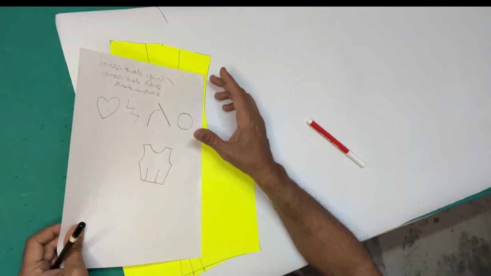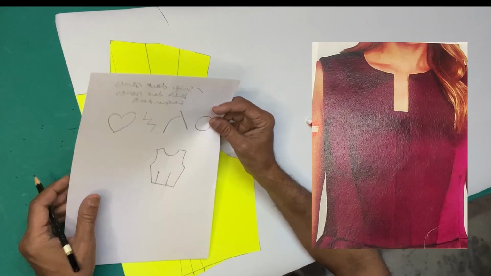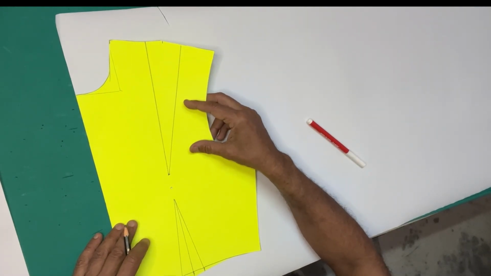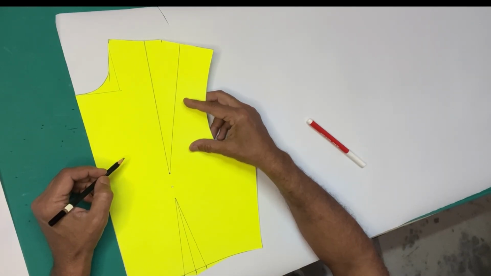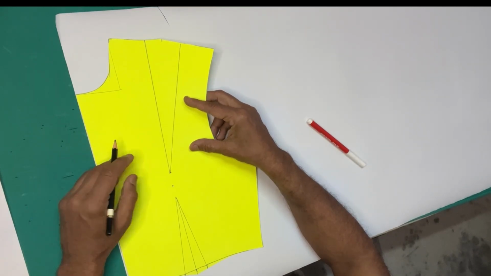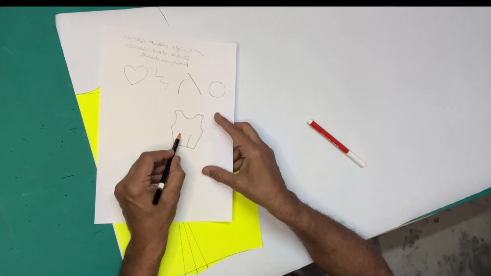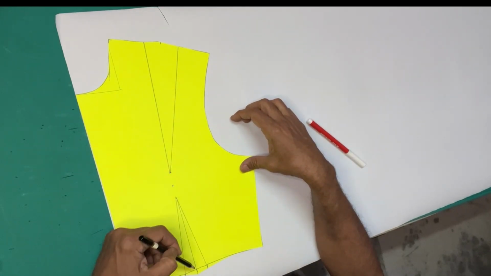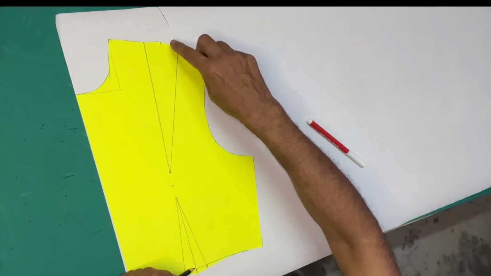If you want to make a style which has just one dart, then how should we do dart manipulation? I will teach you with the help of this stencil. In my last video I have already taught you how to make these stencils, these blocks, the front bodice block and back bodice block. For designing we require the front bodice block, so I have taken the front bodice block. To make this design, it is very clear that there is just one dart. That means the shoulder dart has to be shifted to the waist dart.